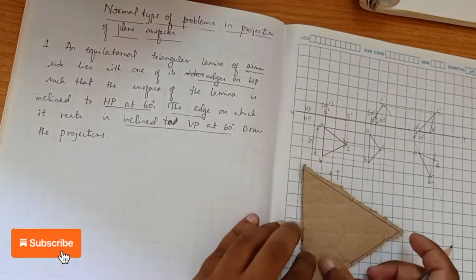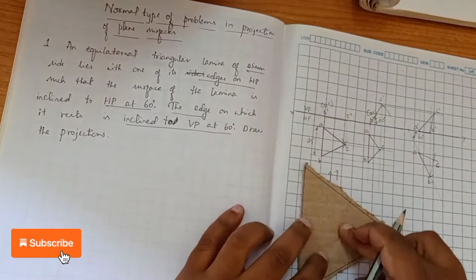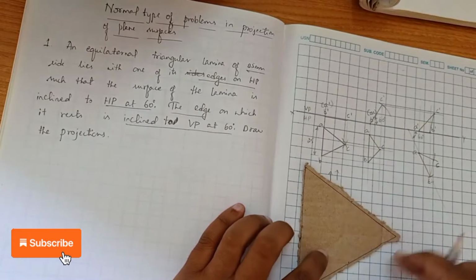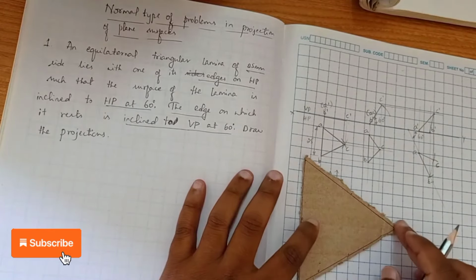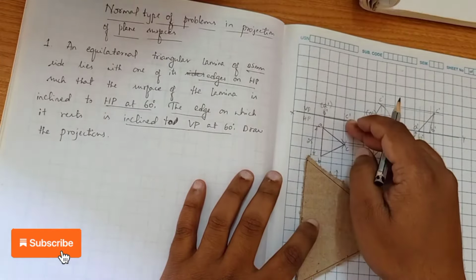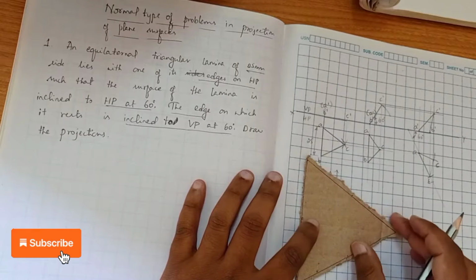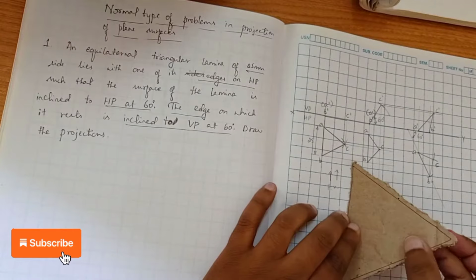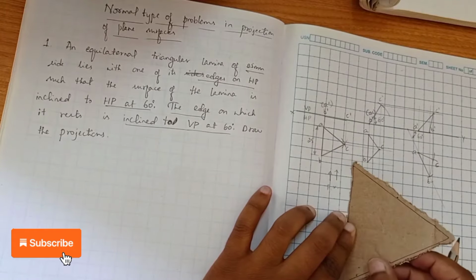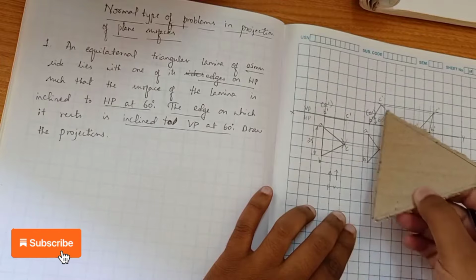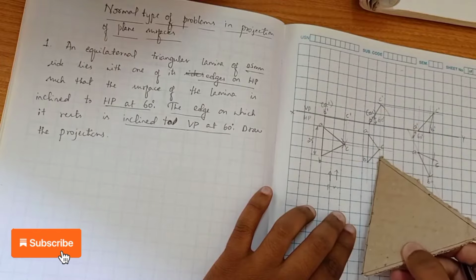So the problem proceeds: first position, we have drawn a top view and the front view. In the top view we get the same dimensions, and in the front view we are able to see only this B, C. That's why B dash, C dash visible, A dash will be in bracket. Now in the second position we have inclined like this. That is, we are inclining the B dash, C dash line in the front view by an angle of 60 degree. So that's why we did this one. Then after that we did this position.